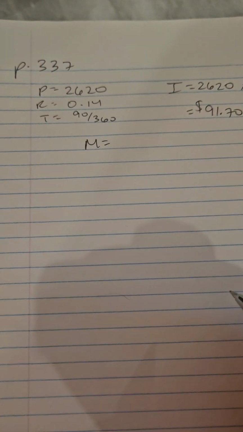So what does this allow us to get? We have the P and we have the interest. Now we need to get the maturity value. Maturity value is P plus I. So let's solve the maturity value. That's the first thing they ask us to solve for. In order to do that, I had to solve for interest. But now that I have the interest, let's go ahead and calculate.